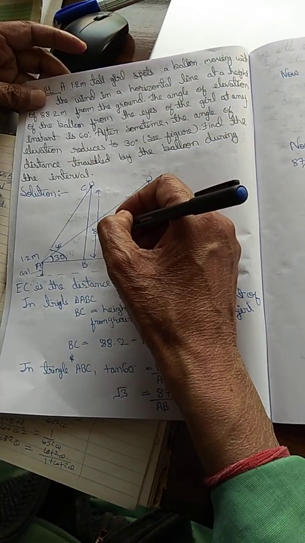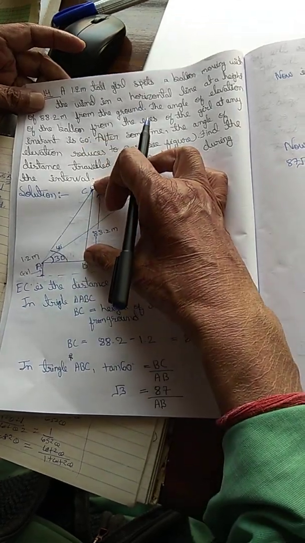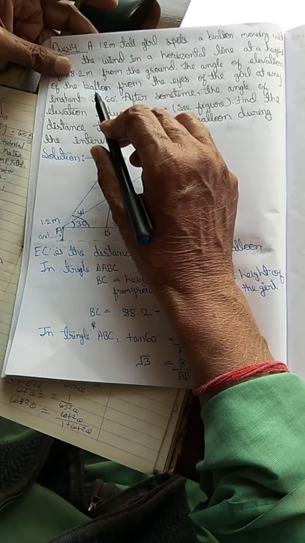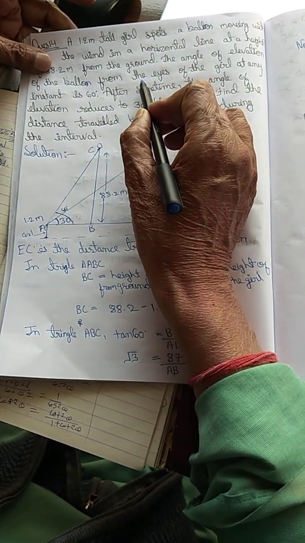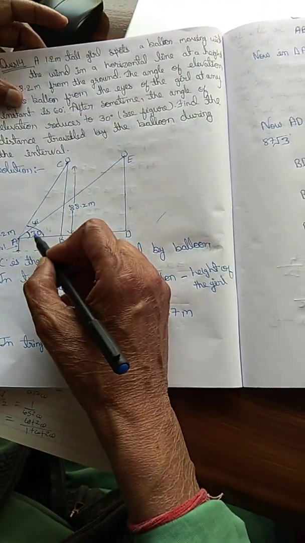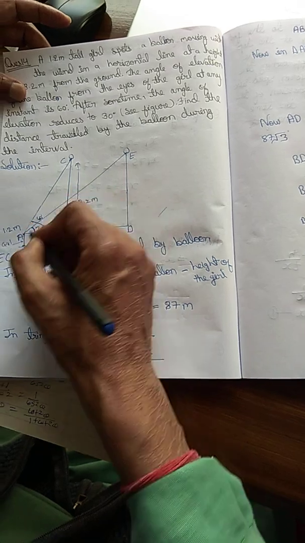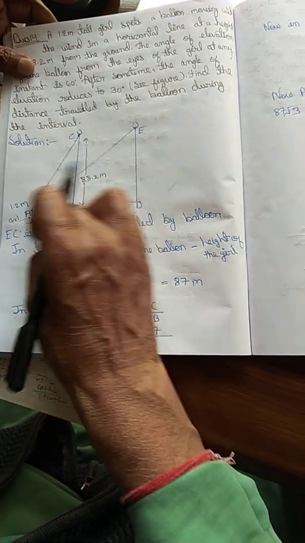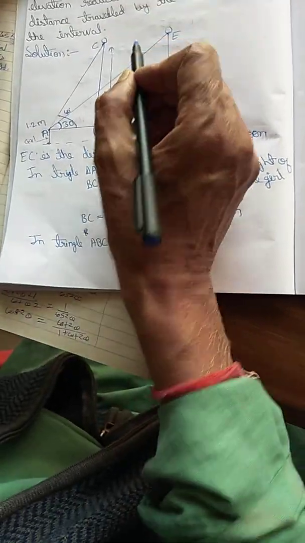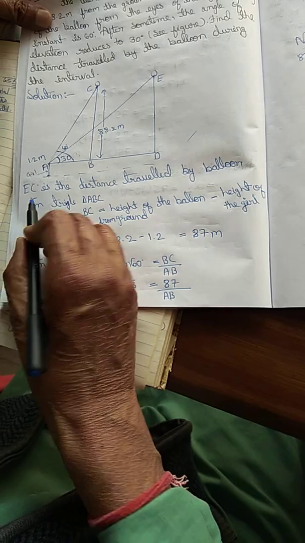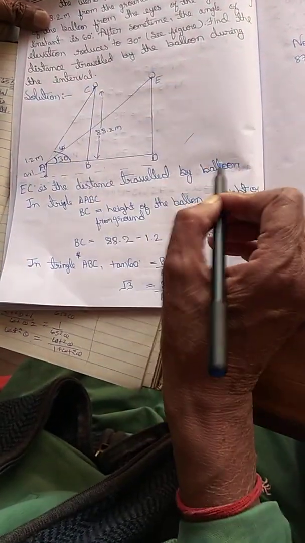At the height of 88.2 meters. This is the height of the balloon from the ground. The angle of elevation of the balloon from the eye of the girl at any instant is 60 degrees. At the first instant the angle of elevation is 60 degrees, at the second instant the angle of elevation is 60 degrees. We have to find the distance traveled by the balloon, EC. So this is the diagram. EC is the distance traveled by the balloon.